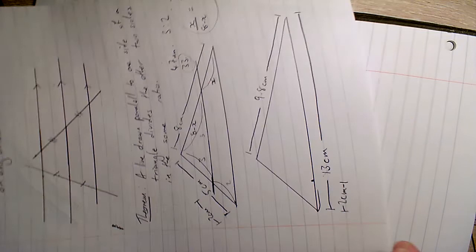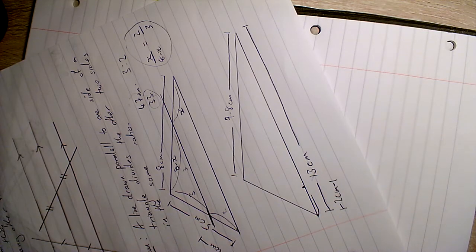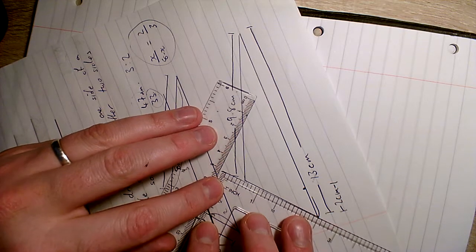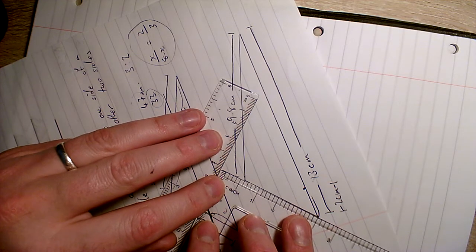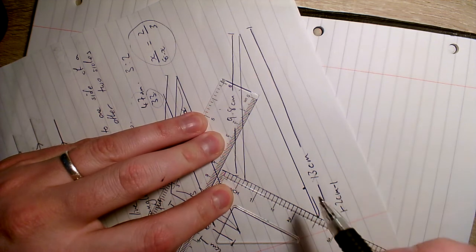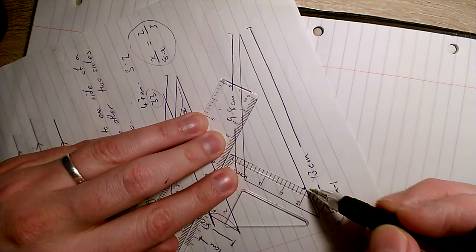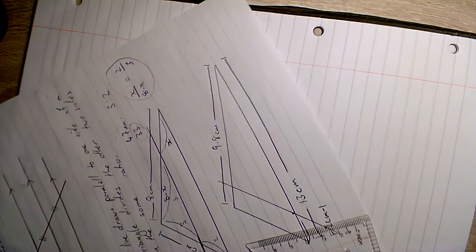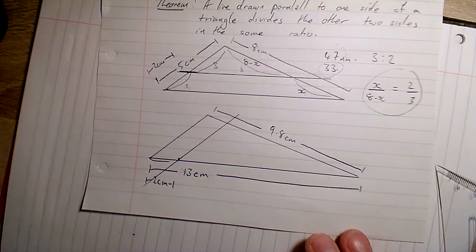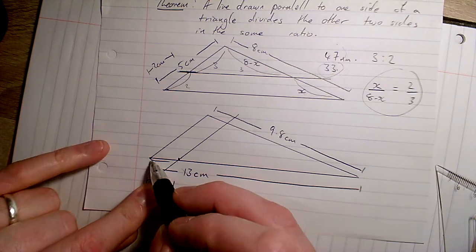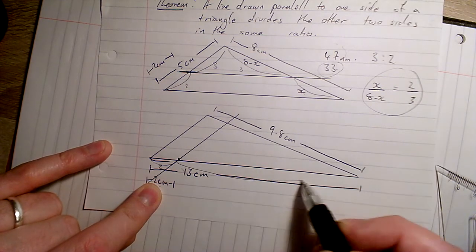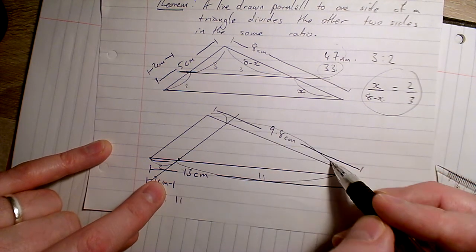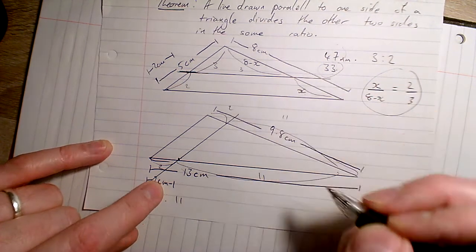Now, the orientation doesn't matter at all here. So if I decide I want to draw my parallel line this way, and if I decide I've got a dot here, well, that's a 2 centimeter out of 13, so that's a 2, and that's an 11. So that's a 2 is to 11 ratio. This has also been split in a 2 is to 11 ratio.